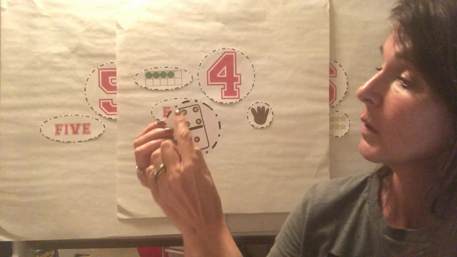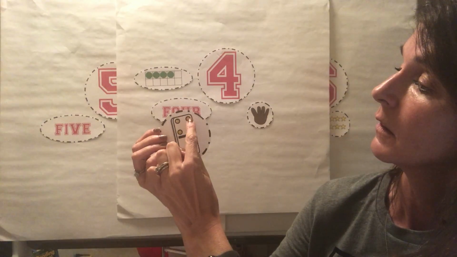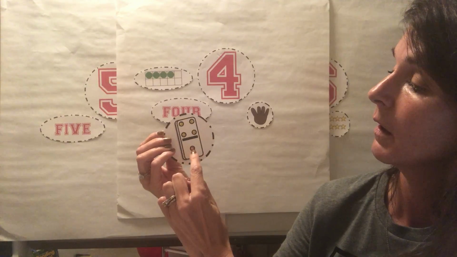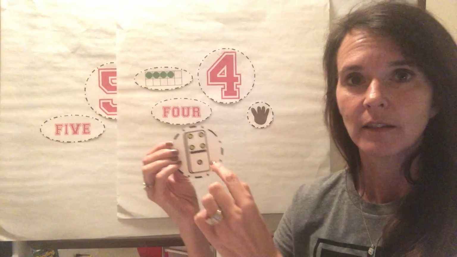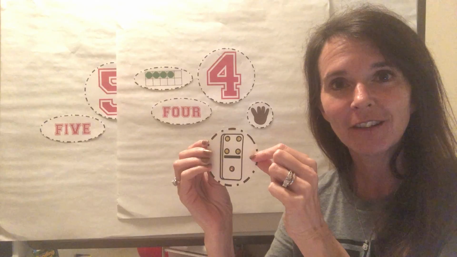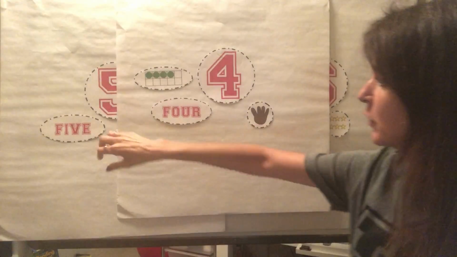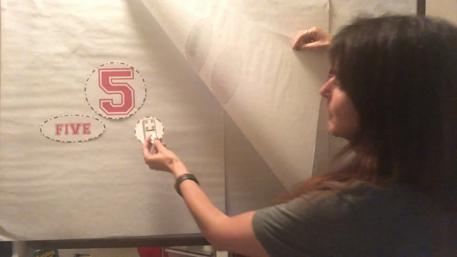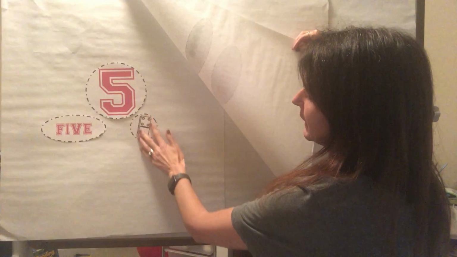So here we go. 1, 2, 3, 4, 5. So what poster should I put this on? Poster number 5. So I'm going to make sure you can see it. There's our number 5. And I'm going to put the domino right here.